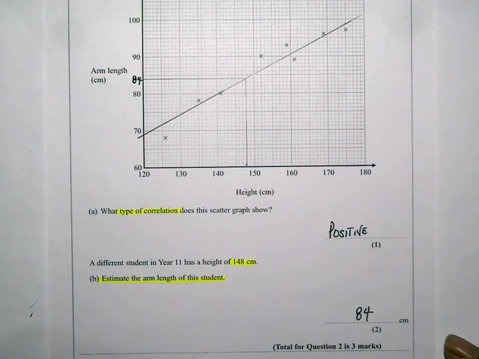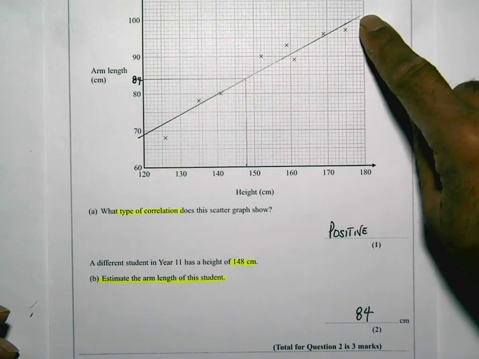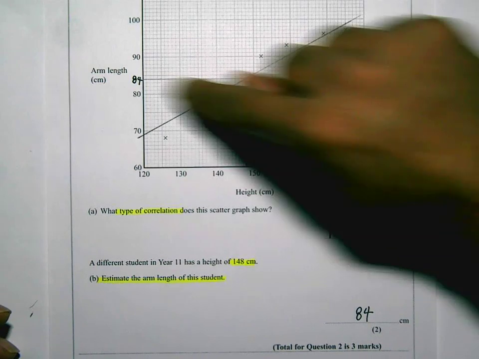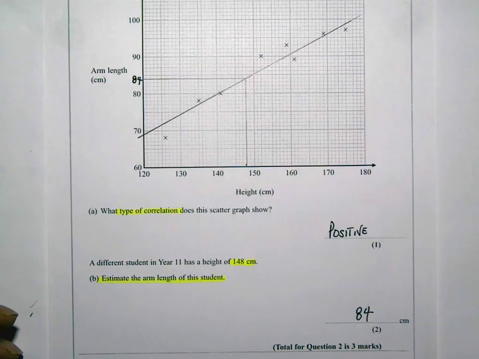A lot of people aren't aware you're going to get a mark for the line of best fit, so make sure you do put that in. And then put in 84, reading off these lines, which I suggest you leave in as well, will guarantee you getting as many marks as possible in this question. Make sure you review it, and make sure you know how to do it if you get a similar one.